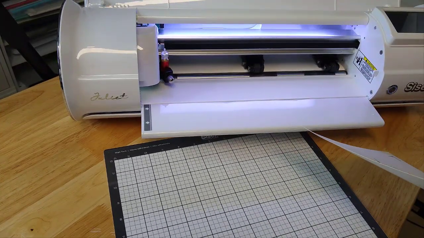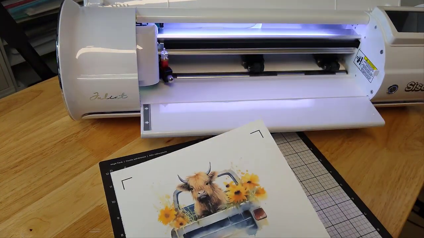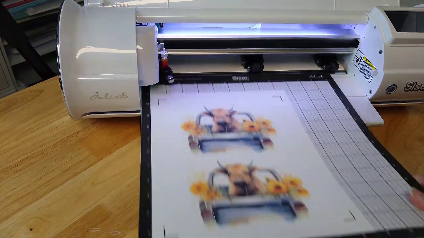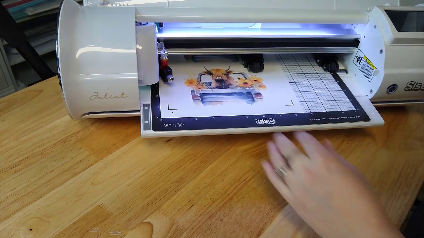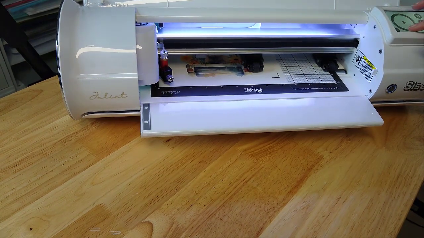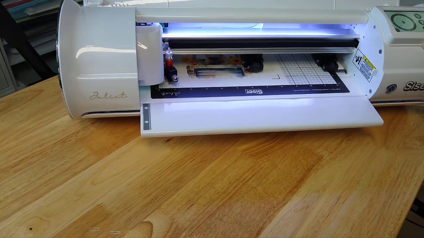Okay, once your print is completely dry, you can take the protective cover off and place it on your mat. I have sped up this portion of the video. You don't need to watch me in real time, but it's sped up 2 times. And then you're going to position the blade housing, the tip of the blade inside that bottom left registration mark.